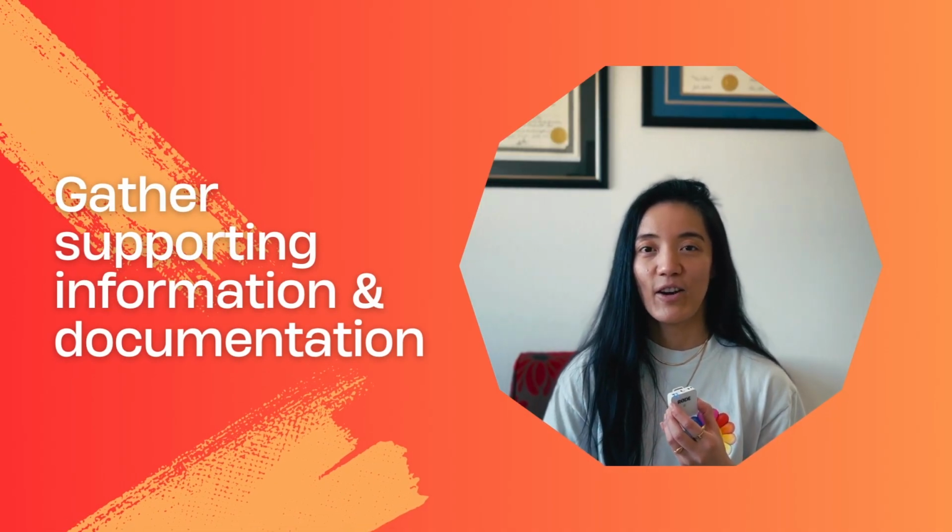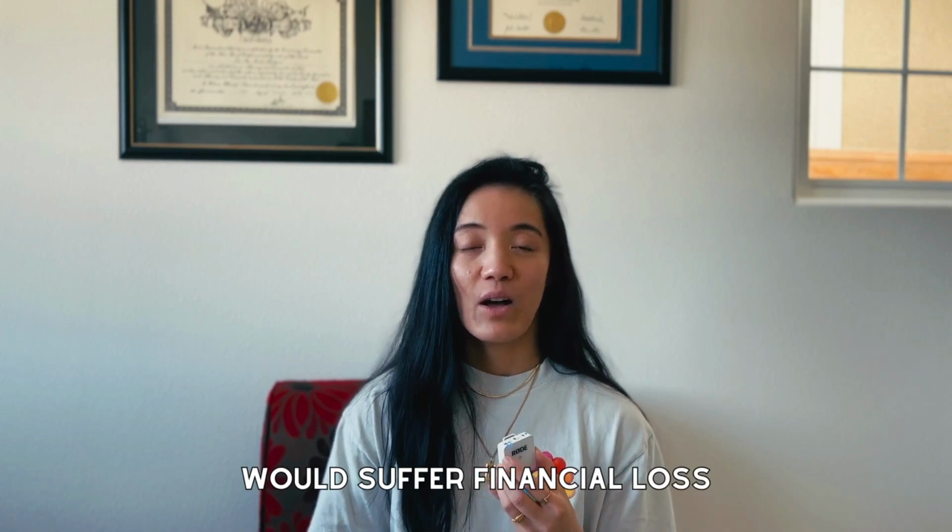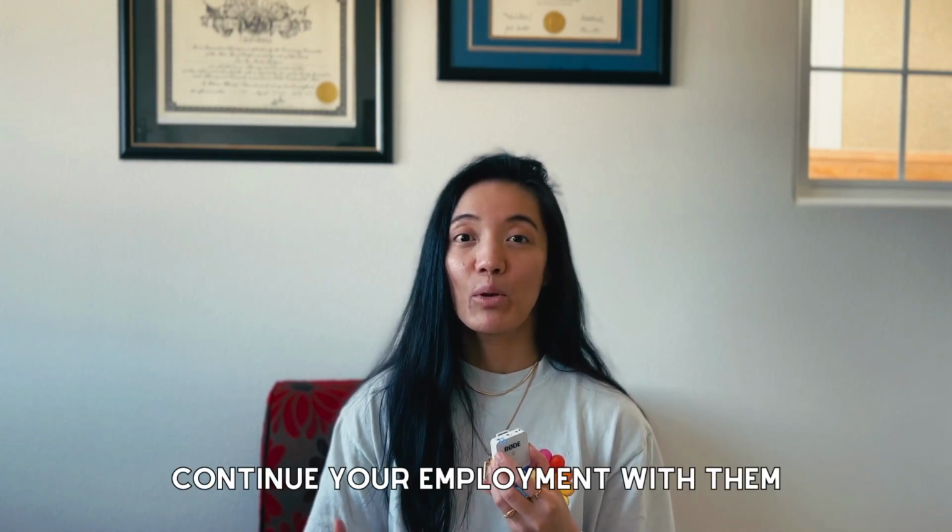Step 1, gather supporting information and documentation regarding your request for an expedite. For example, if you have applied for an EAD, the work permit, and currently work for a company, you can show that if you have any lapse in employment, if you don't receive your EAD in time, the company that you work for would suffer financial loss if you're unable to continue your employment with them because you are in a certain position or an integral member of the team.